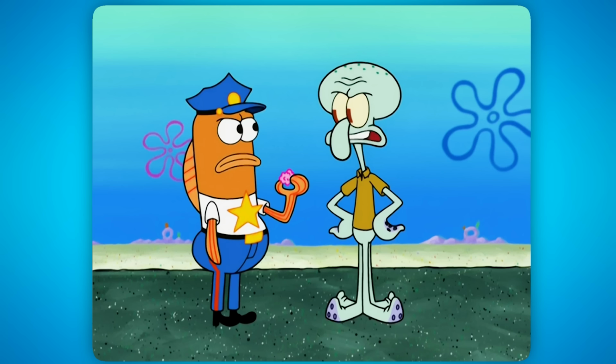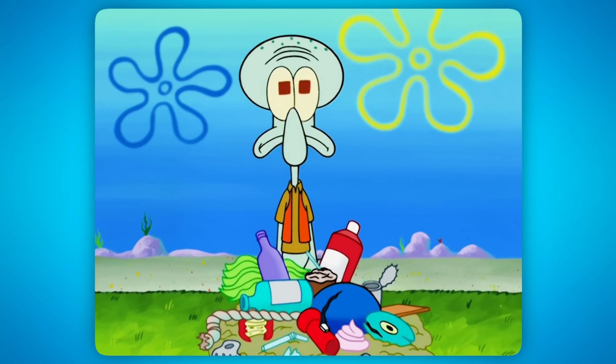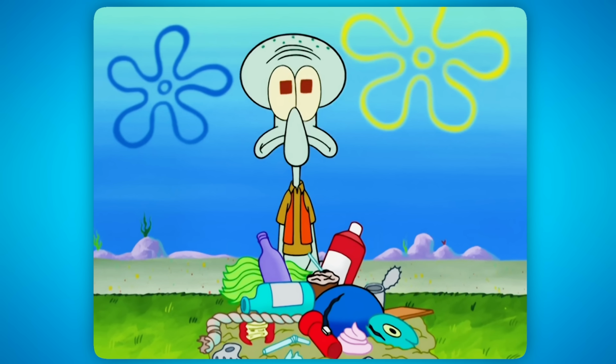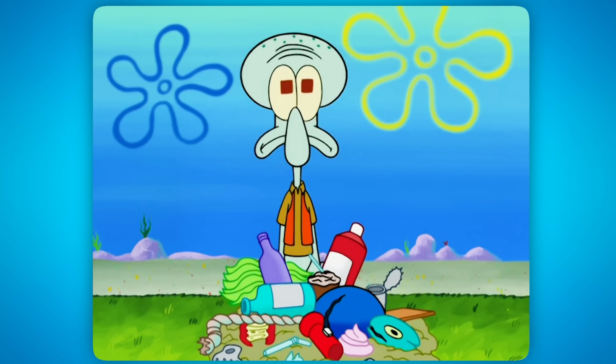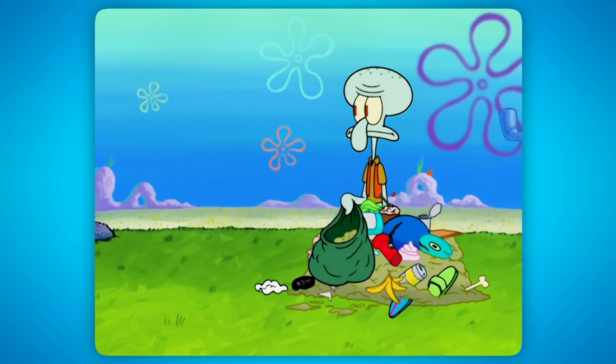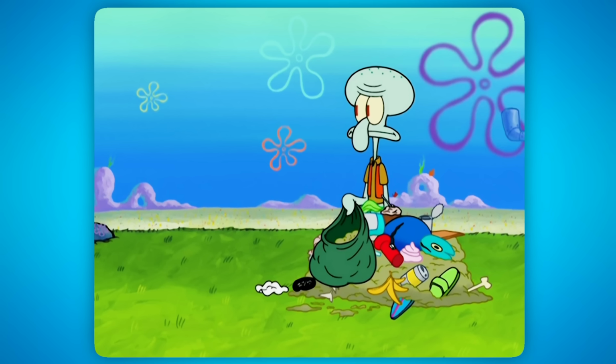The cop forces Squidward to do community service picking up trash, which should be the end of it. But then Squidward runs into his rival Squilliam Fancison, who brags about cleaning up all of Bikini Bottom in 1 week and having a statue built in his honor. Squilliam then blows his nose on a tissue and drops it right in front of Officer John, who immediately gives Squidward another ticket even though everyone saw Squilliam drop the tissue.